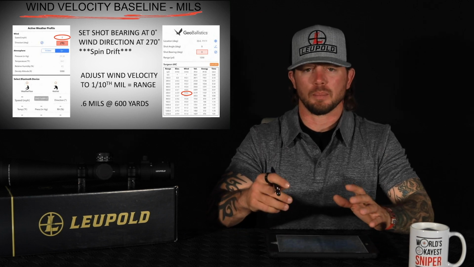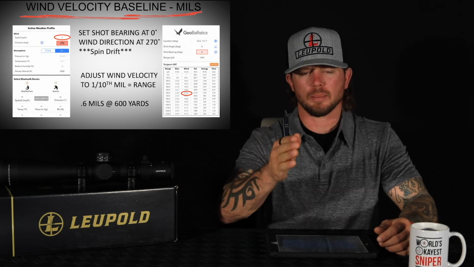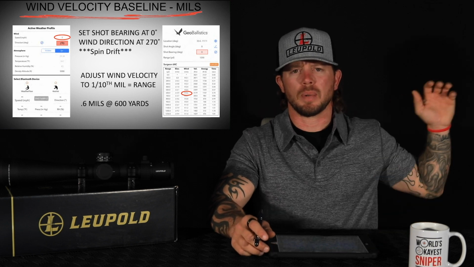If you look at my ballistic drop chart on the right hand side of this screen, my shot bearing is registering 0. I told the calculator I am shooting 0 degrees north. And then when I go into the weather feature, I told the calculator the wind is moving from 270 degrees, meaning the wind is coming from my left.